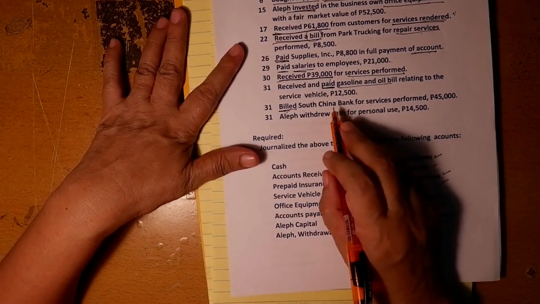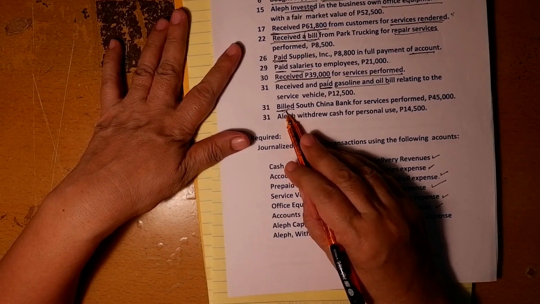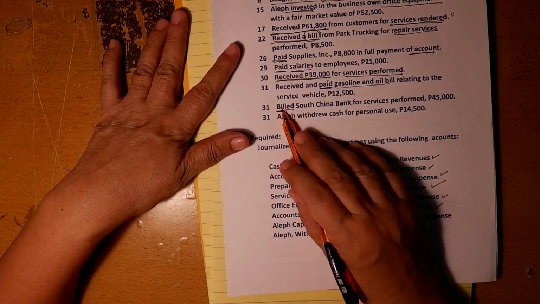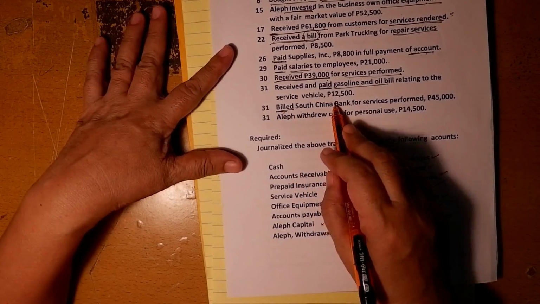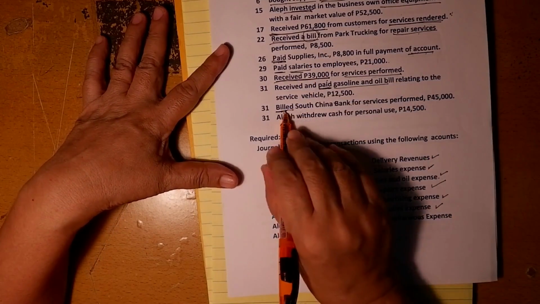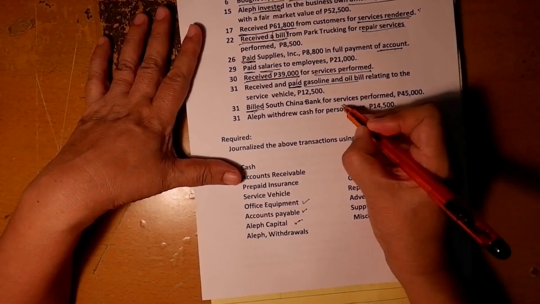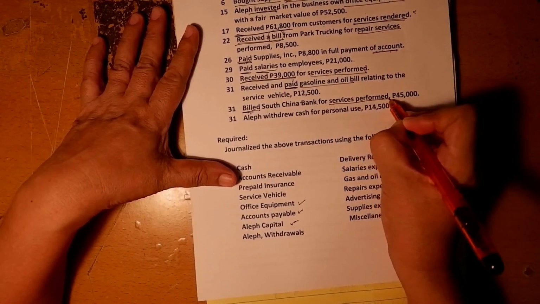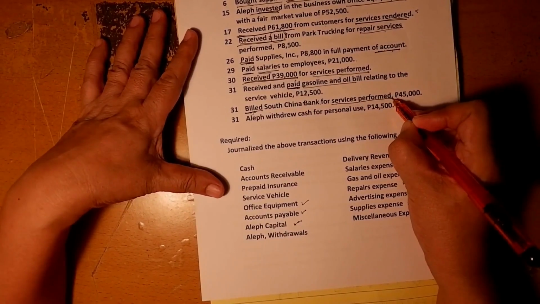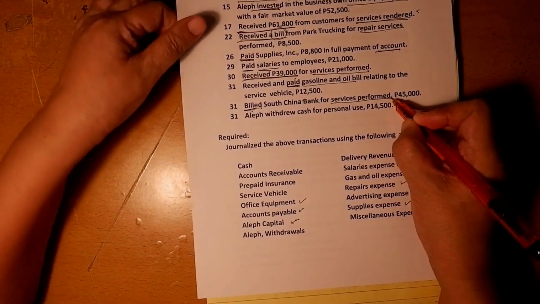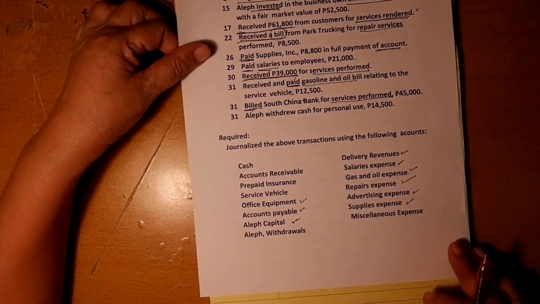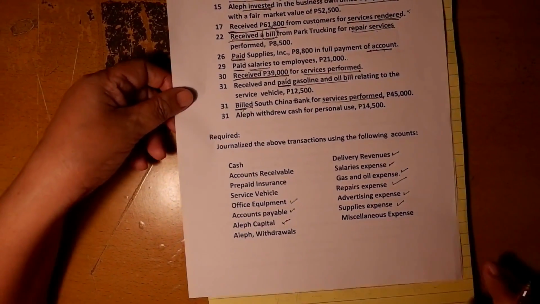What do you think it is? Is it accounts payable or accounts receivable? We billed our customer. It means it is an accounts receivable. And again, we have this phrase, service rendered, service performed, which means delivery revenue were affected.